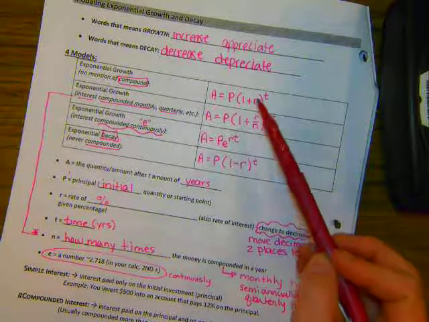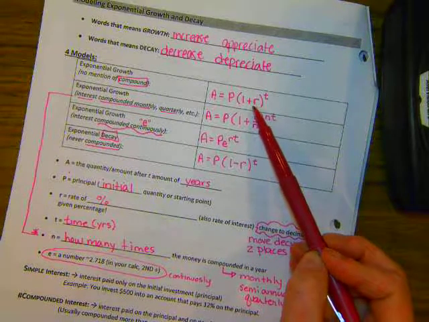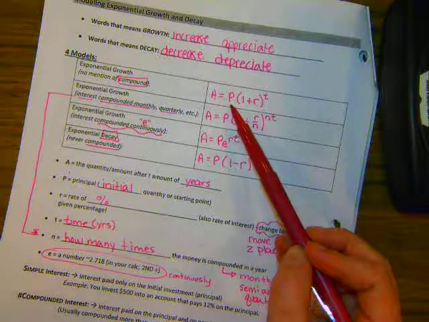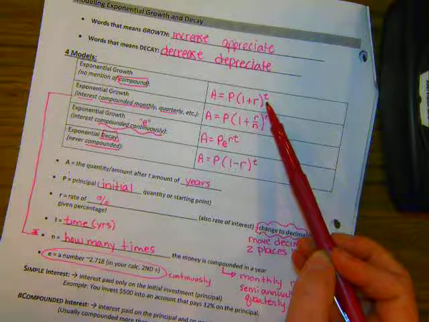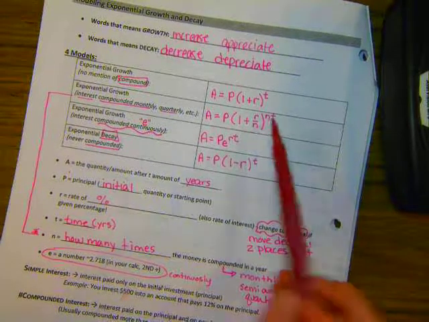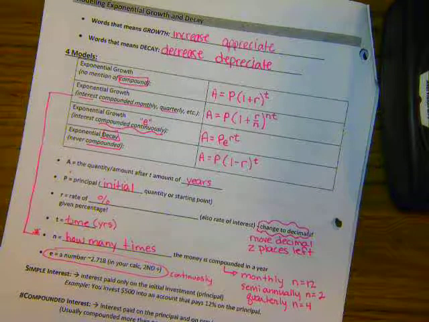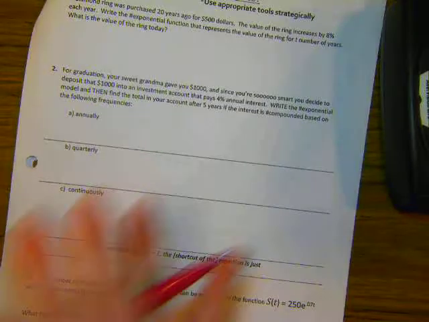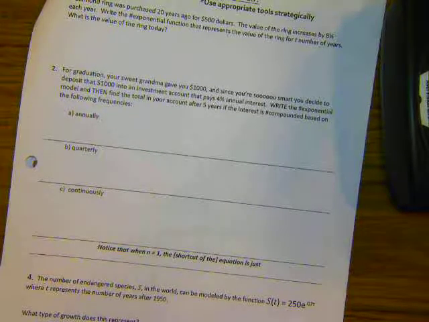Make sure again you remember R being the percentage rate, change to a decimal. P is the initial amount. T is time in years. N is how many times it's compounded. So you want to try to stick with it and see if you can figure those out. So take about 15 minutes or so and see if you can answer these. Pick the formula at least that you think would go with it. Pause the video now, and then we'll be going over the answers.